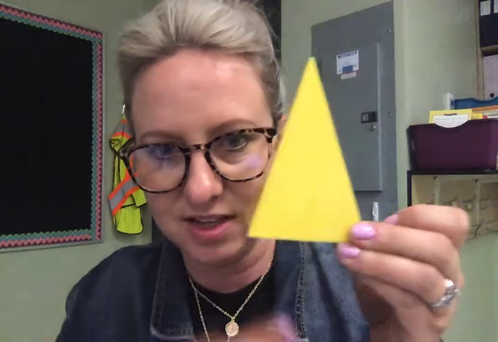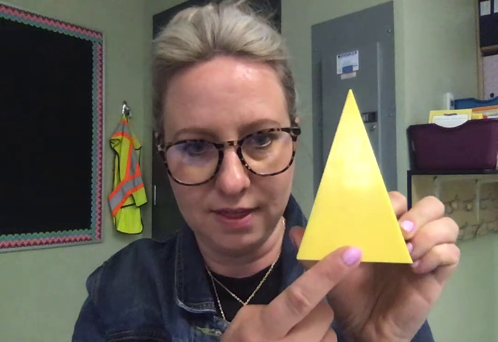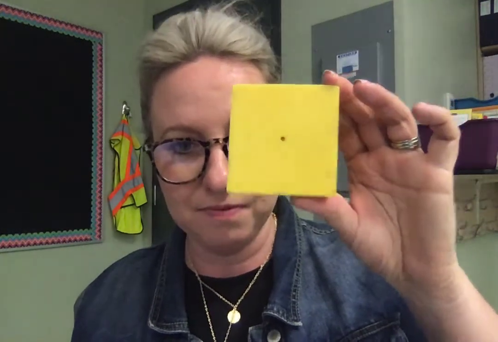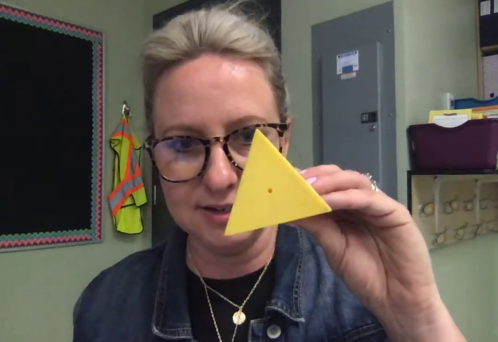What shape would this face be? That's a triangle. Another triangle. What about the bottom? A square. Now, as a triangular-based pyramid, we've got triangle, triangle, triangle, and a small triangle on the bottom. So again, those faces are different.